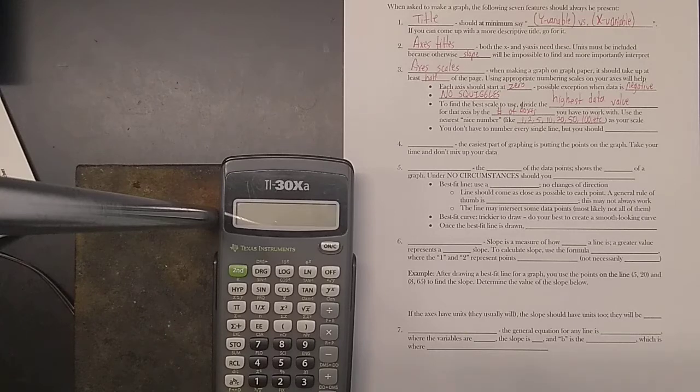Okay? Sometimes I've seen people try to number their graphs by like 6.25s, and it's just ugly. It just doesn't make any sense. It's much, much harder on you. Choose a nice even number. Even if it doesn't take up exactly the whole page, that's fine.